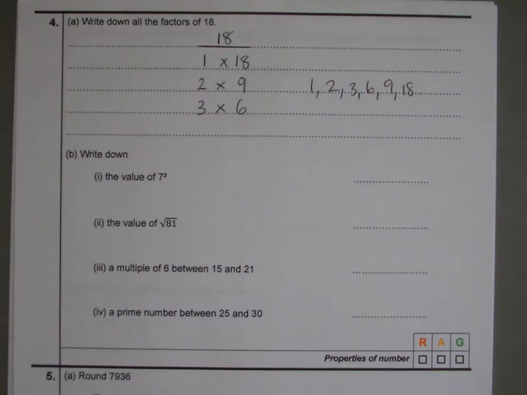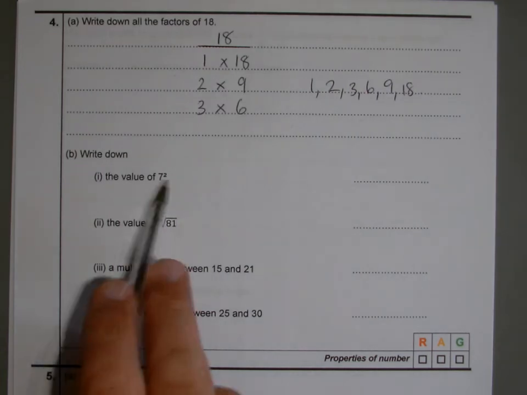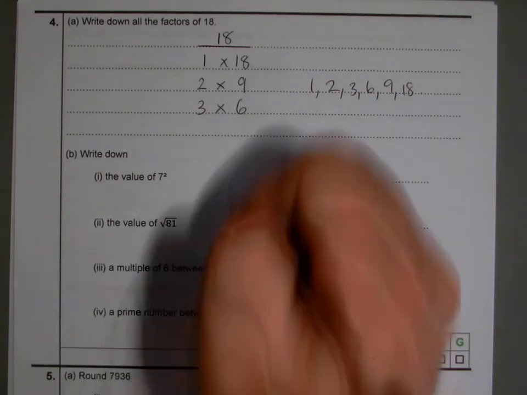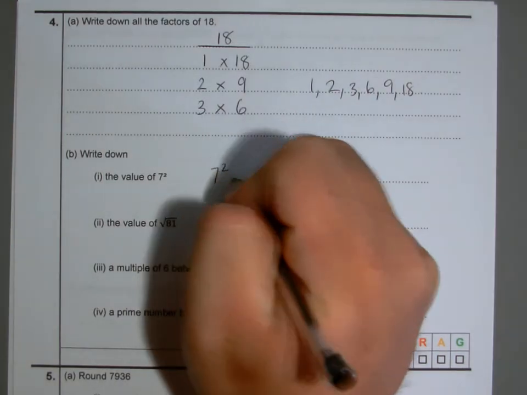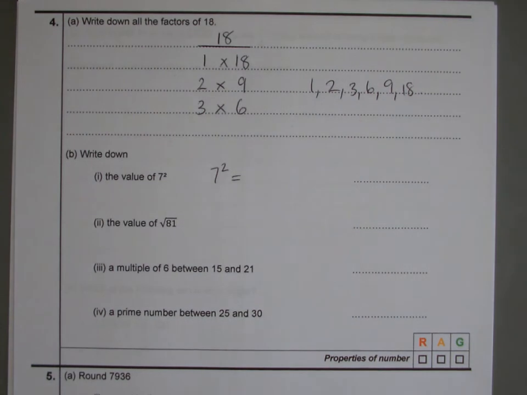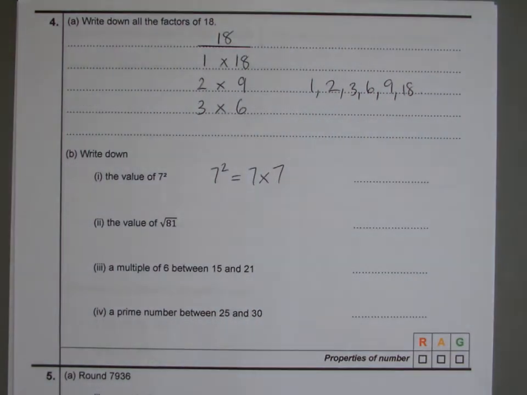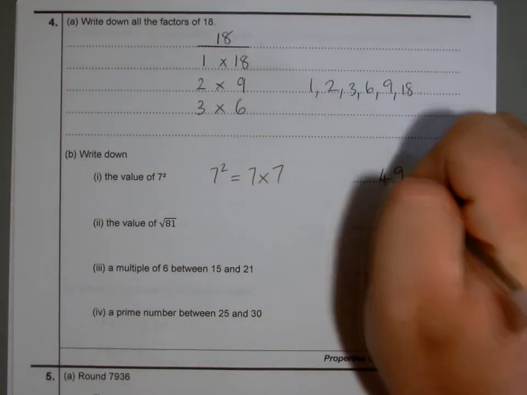Okay, in B, write down the value of 7, and then we've got that little number there, that little power, right? The exponent there being 2. So what we're trying to work out here is 7 squared. Now, 7 squared, quite simply, means that you times 7 by itself. So you do 7 times 7. That's what 7 squared means, and 7 times 7 is 49.